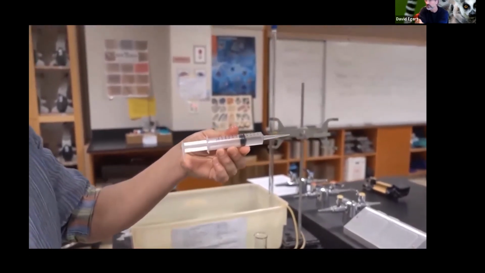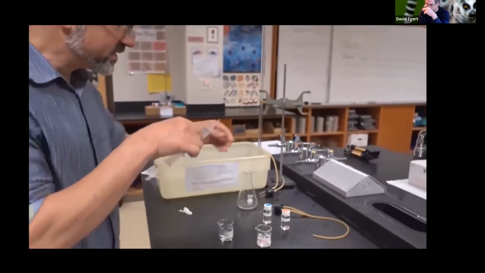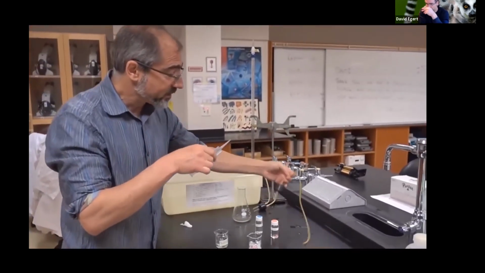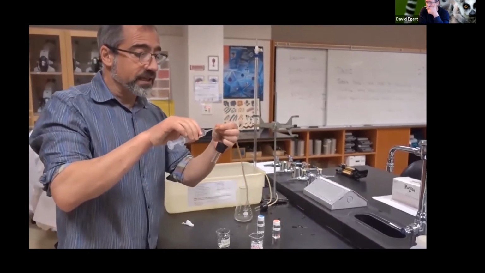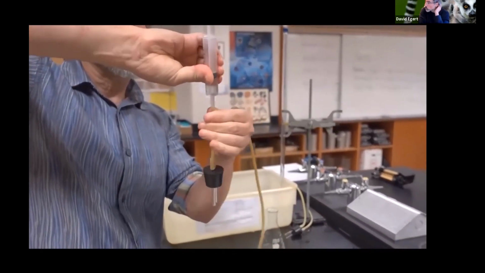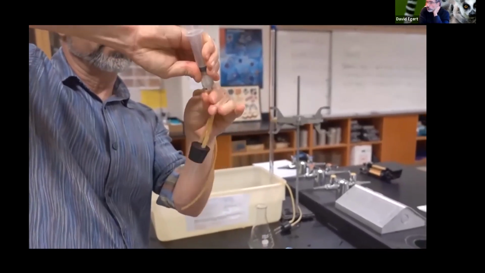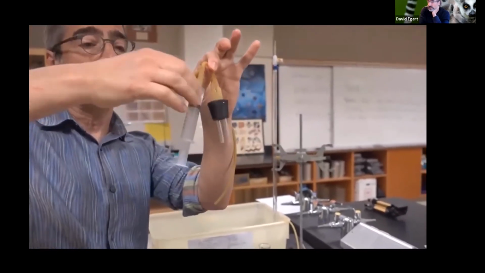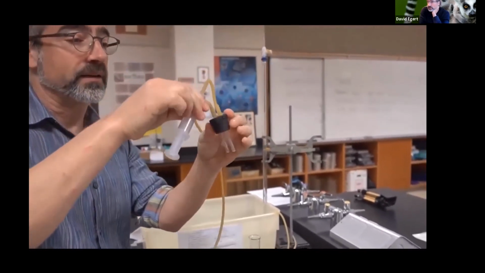So that's my dilution for trial 2. This then gets very firmly attached onto the short tube of this little setup going into the stopper. You really want to make sure that this is sealed well and isn't going to fall off when you're going through the experiment.